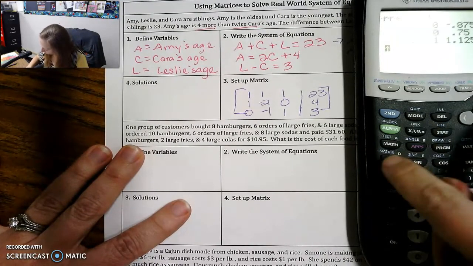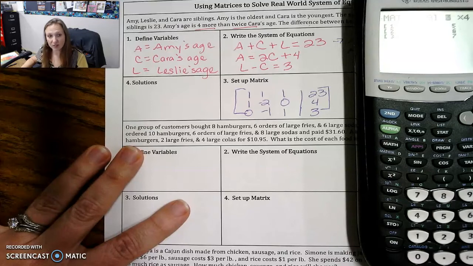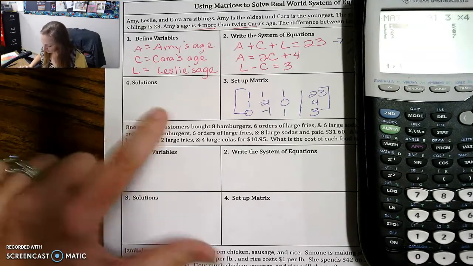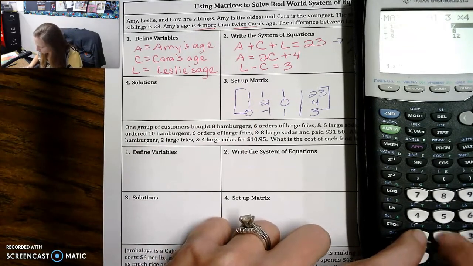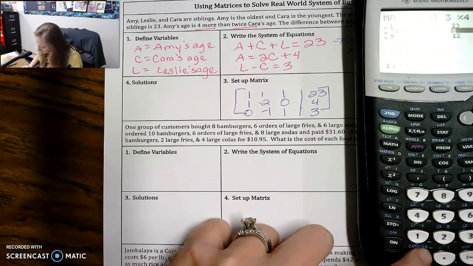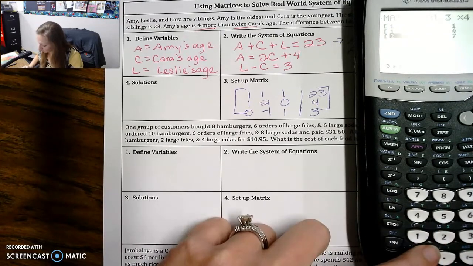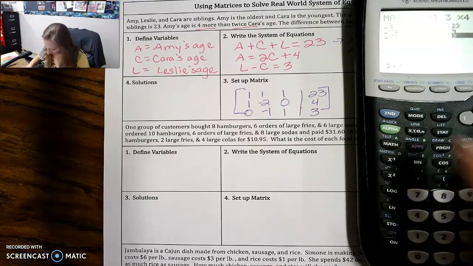So go to second matrix. We are going to edit our matrix. You can go ahead and just type over this one. So I want to keep a 3 by 4 again. And I'm going to type in my new data. I'm just going to type right over it. Be super careful typing in, because if you make one wrong entry, it's going to make the whole thing wrong. So just be careful about that.